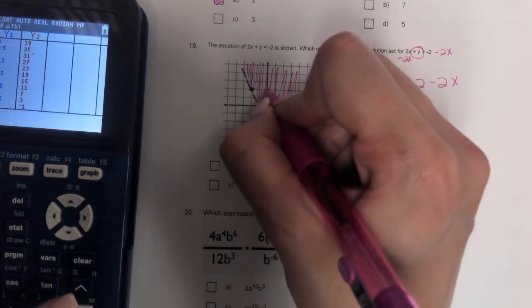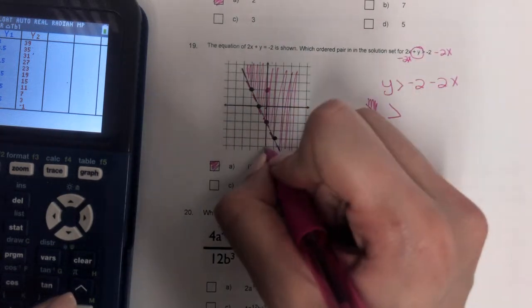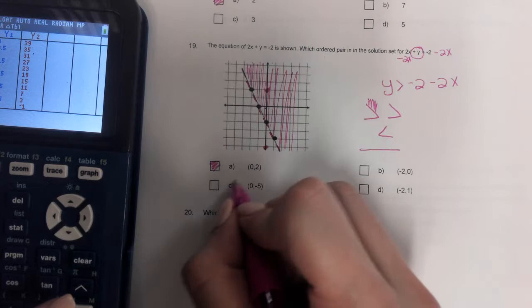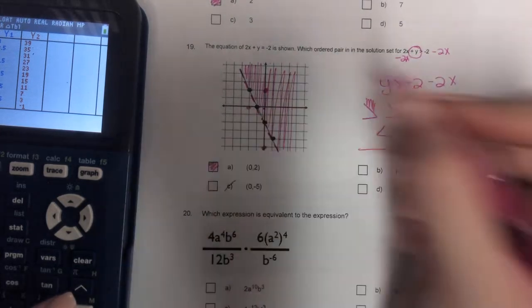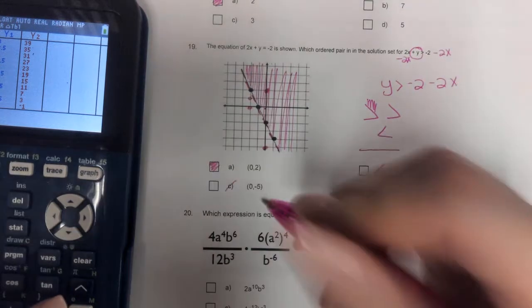Okay, so which point is in the solution? (0, 2), that's in the shaded area. (0, negative 5), that is not. (Negative 2, 0), that is not. (Negative 2, 1), that is not.